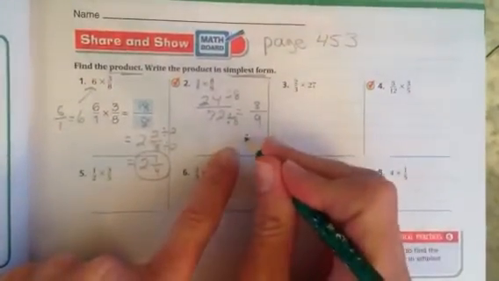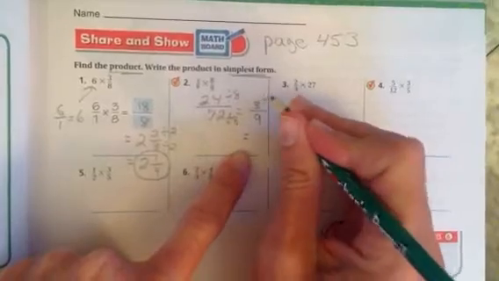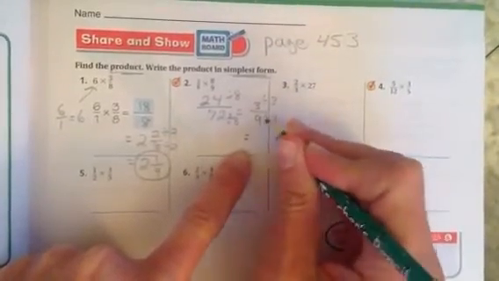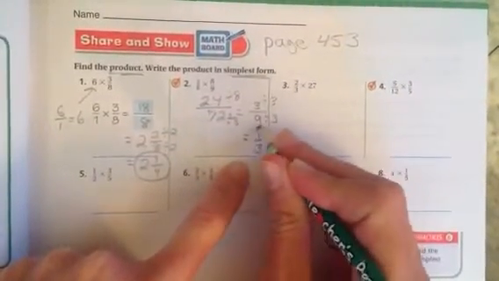3/9 I know can go one more time. If I divide both of these by 3, 1/3.